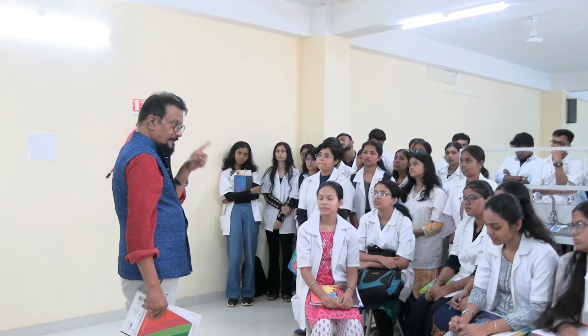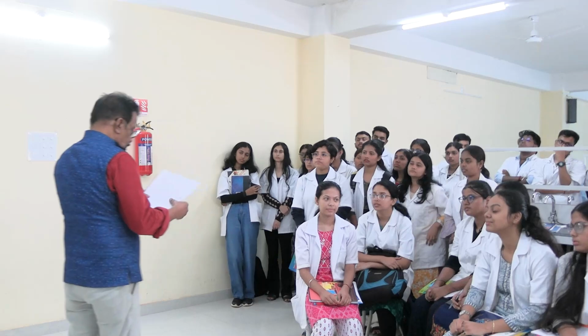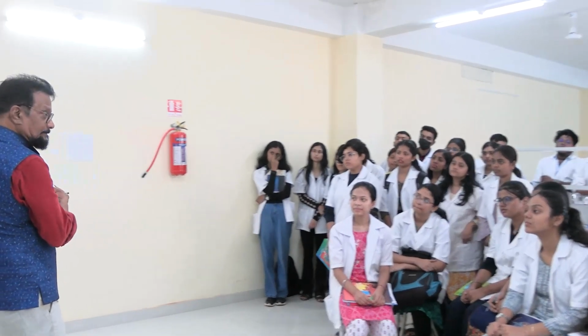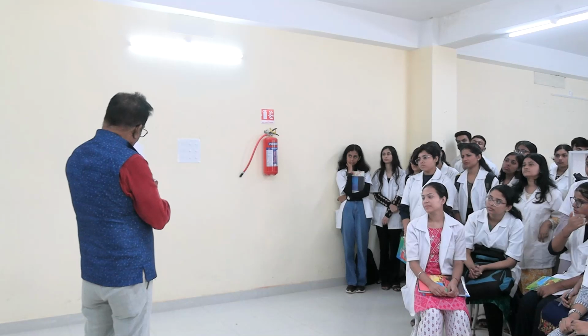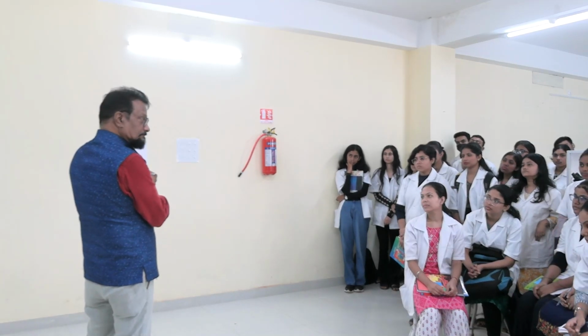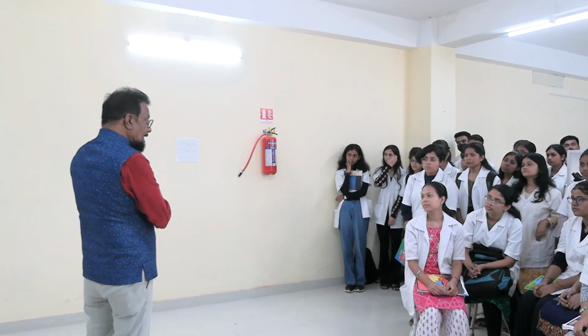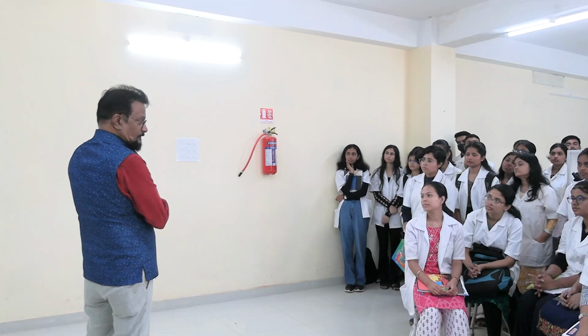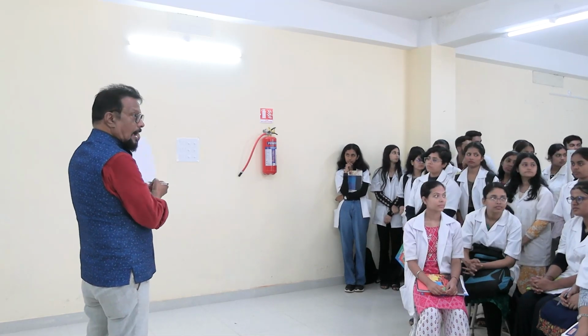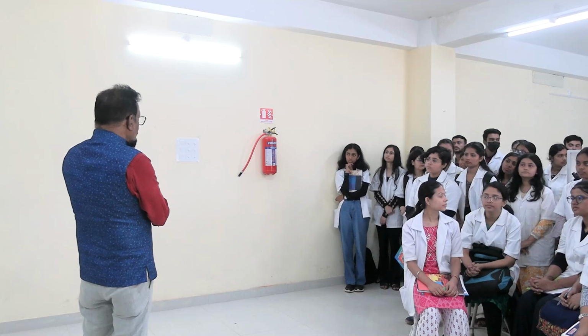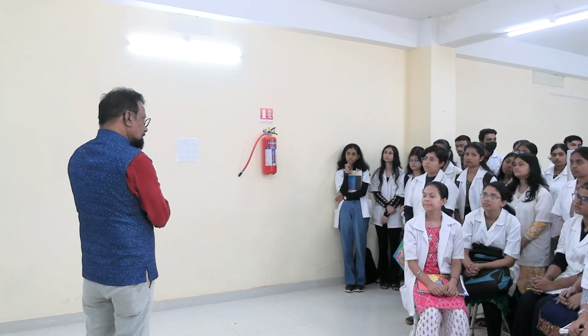Arneth index. So when we draw this curve, we can see this number is maximum, and the number of newly formed neutrophils is minimum, and older ones are also minimum.